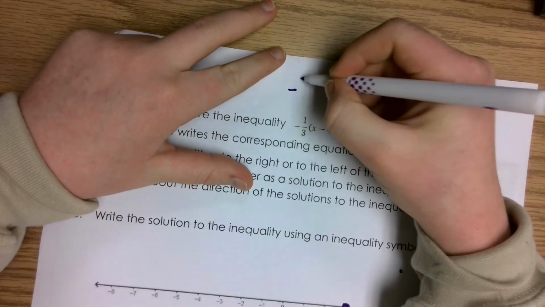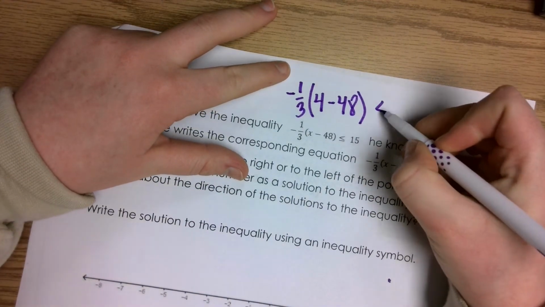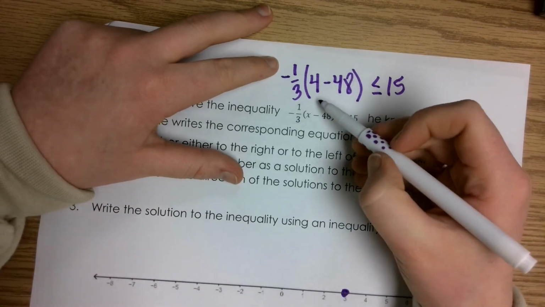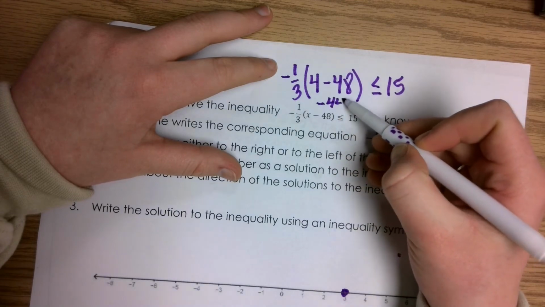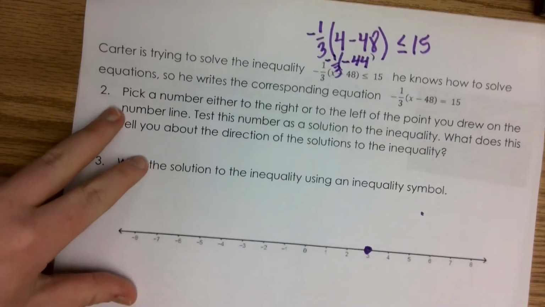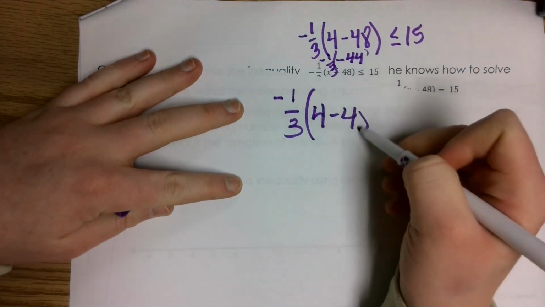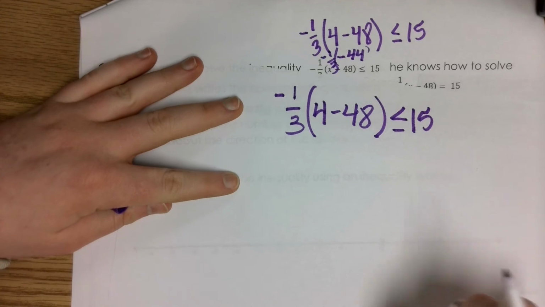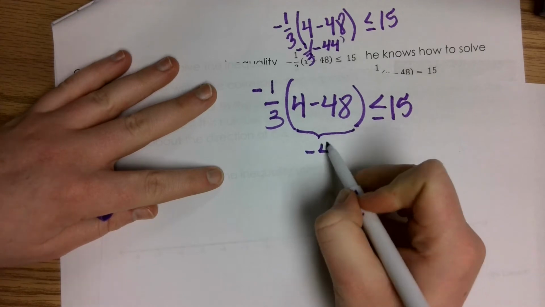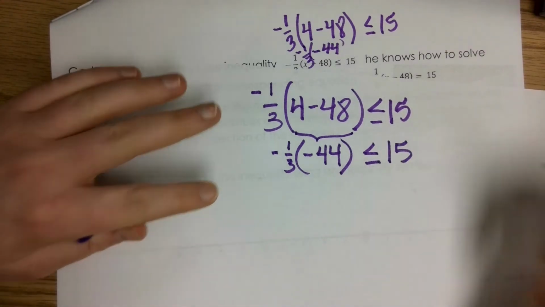Let's try 4. Negative 1/3, 4 minus 48. Is that less than or equal to 15? Let's see. Well, 4 minus 48, I get negative 44. Sorry, I know it's not clear. Let me get a scratch sheet of paper real quick. Negative 1/3, 4 minus 48, all that is less than or equal to 15. Well, I can simplify what's inside the parentheses because they're like terms. 4 minus 48 is negative 44. And I'm going to take a negative 1/3 of that to see if it's less than or equal to 15.